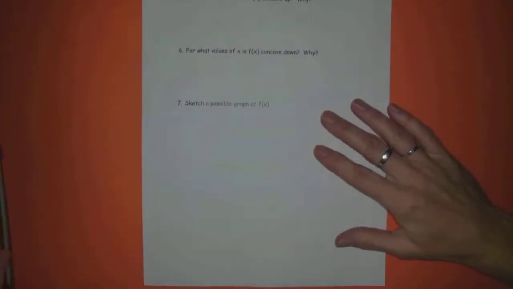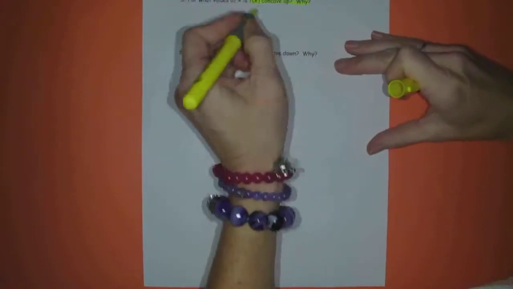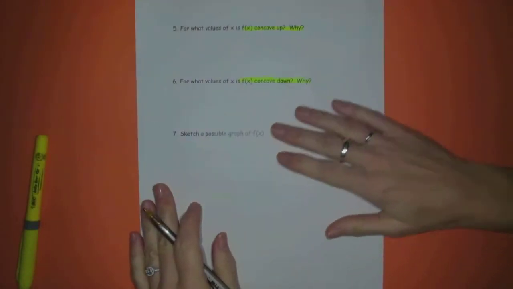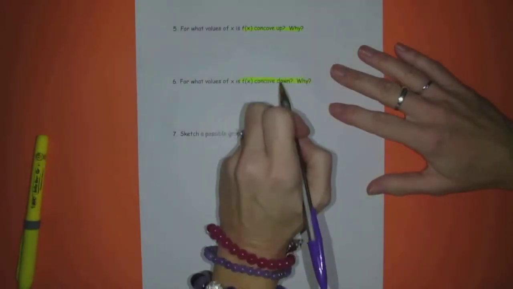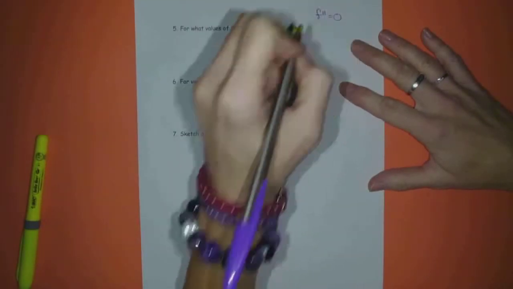Let's flip it to the back. The next two questions are asking me about concavity. Concave up, concave down. Okay, well, concavity is determined by the second derivative. In fact, we determine inflection points when the second derivative is 0.